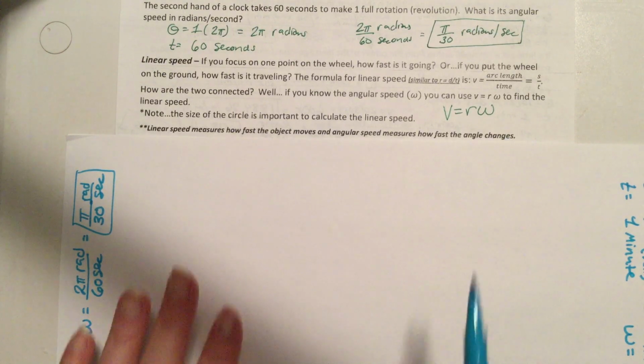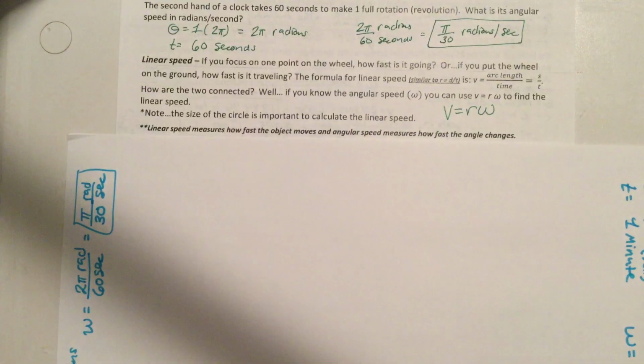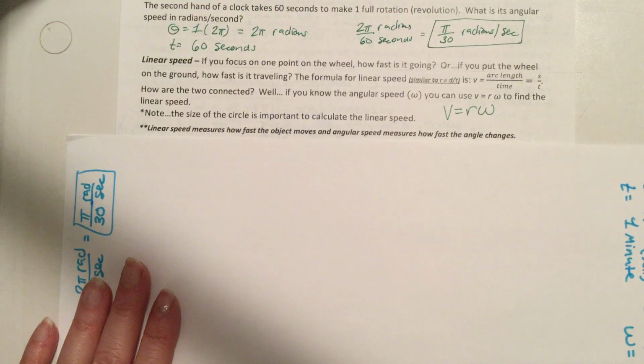Or another way, maybe if it helps you to visualize, what if I put that wheel on the ground? So if you're picturing a Ferris wheel, rather than having it just going around and around, what if I put it on the ground and it actually traveled forward? So it was like linear speed. You want to know how fast is that sucker traveling? If you put it on Highway 10, what is its miles per hour? Okay, so that's what linear speed is.